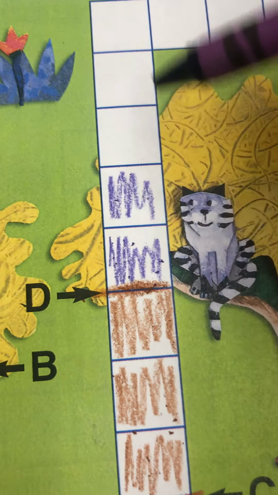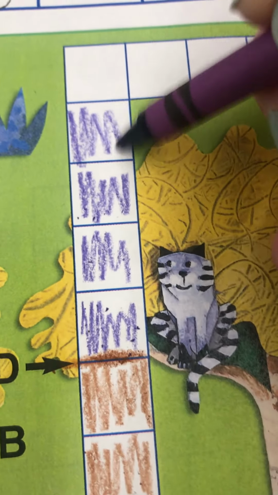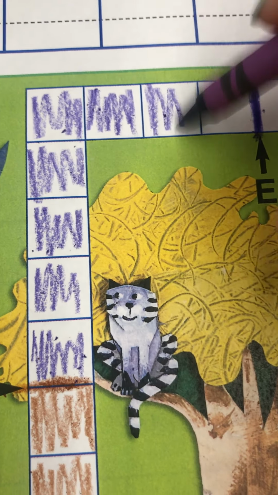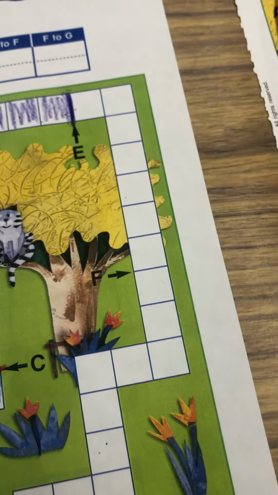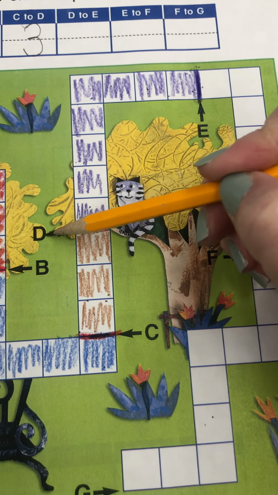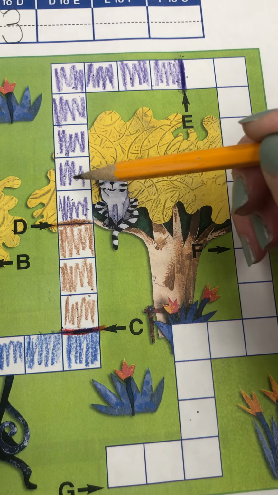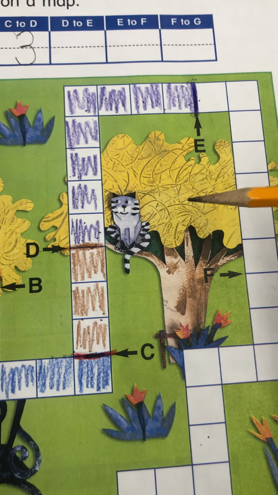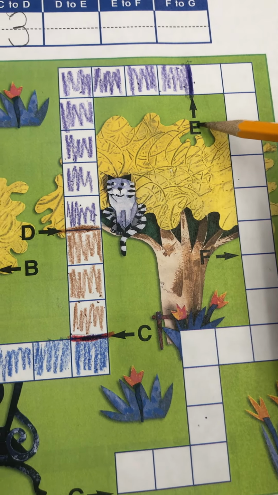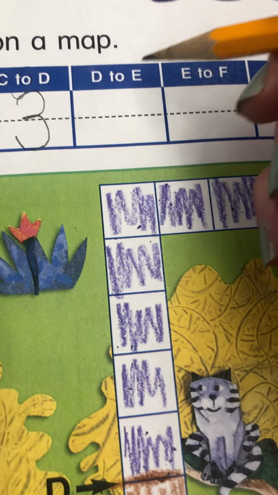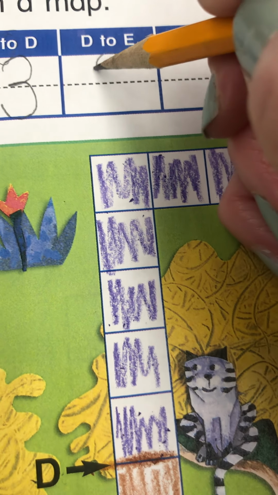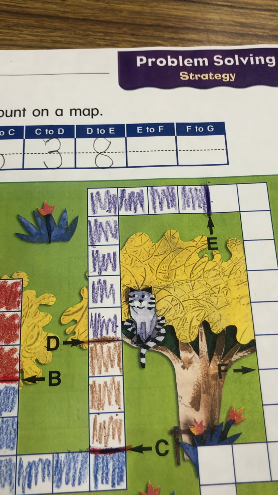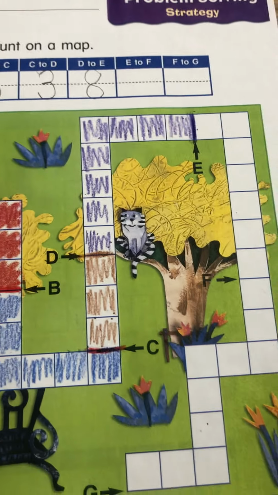1, 2, 3, 4, 5, 6, 7, 8. All right, let's count and make sure. Point D to E. 1, 2, 3, 4, 5, 6, 7, 8. It took 8 steps to go from point D to point E. So now come up to the little graph, and we're going to write the number 8. Make an S, but do not wait. Go back up to make an 8. Looks like I need a little work on my 8s.